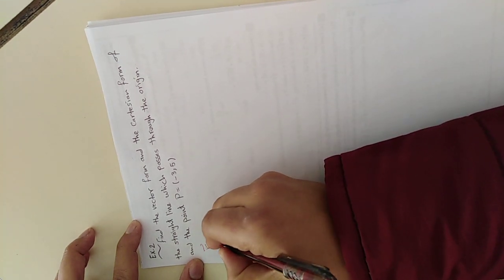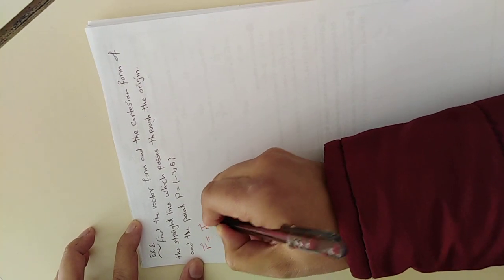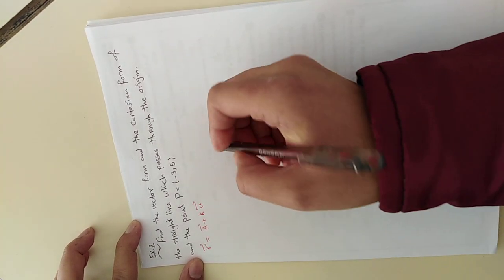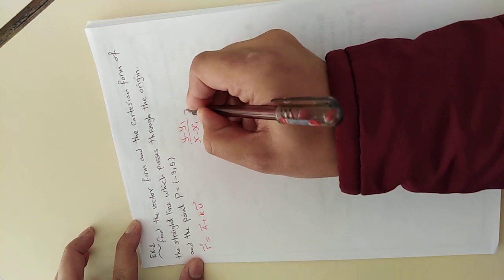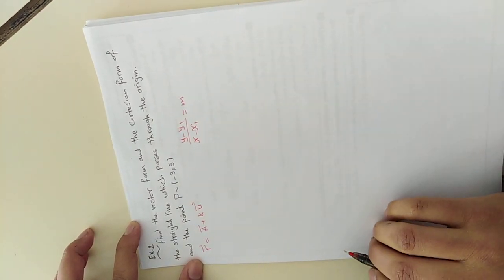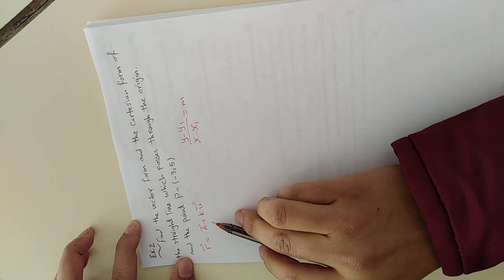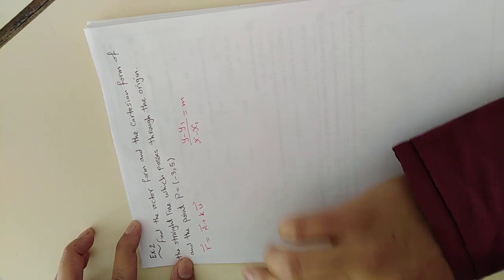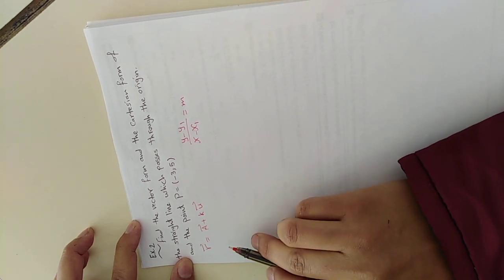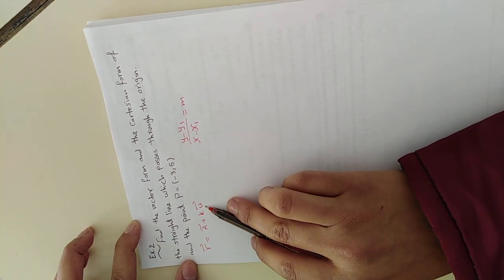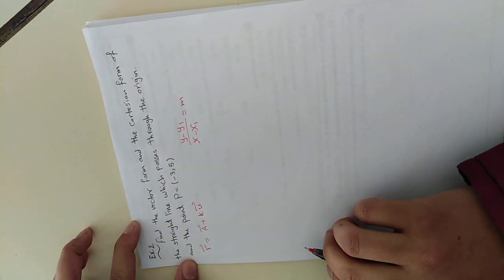The vector form is r equals a plus ku, and the Cartesian form is (y minus y1) over (x minus x1) equals m. The line passes through the origin point (0, 0). This is a. And u is the point (-3, 5).